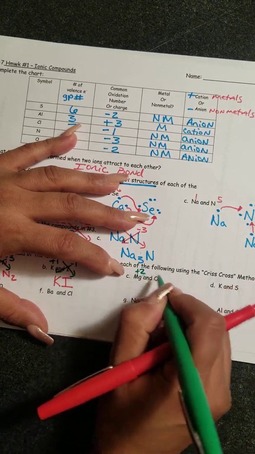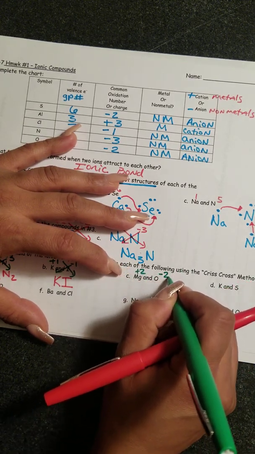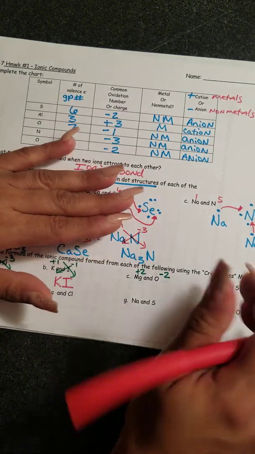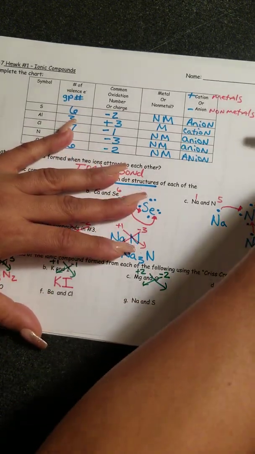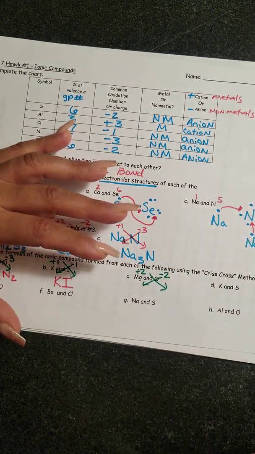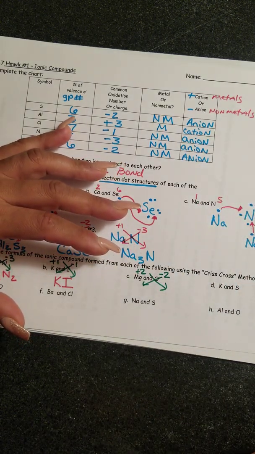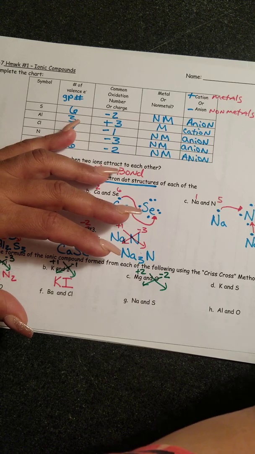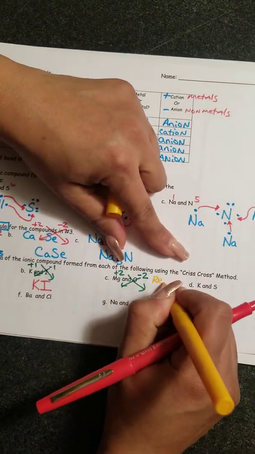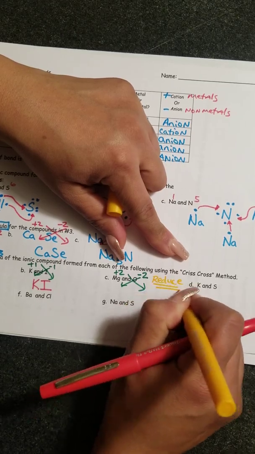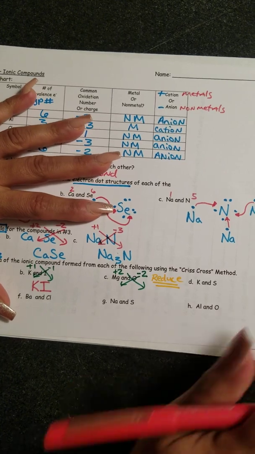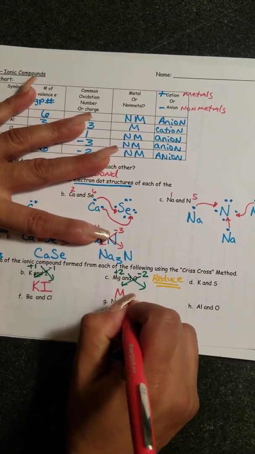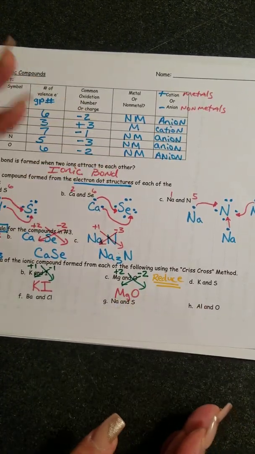That's a +2. Oxygen is a nonmetal, which is a -2 charge, but we need to crisscross those over. And when we crisscross them, what do we do? We need to remember that we're going to have to reduce. So I'm going to put right here, reduce. Okay, so we need to reduce that. And so once we crisscross them down, MgO, we're done.